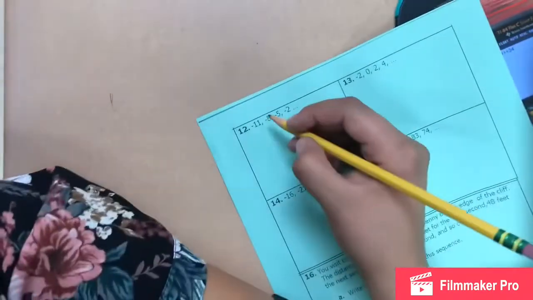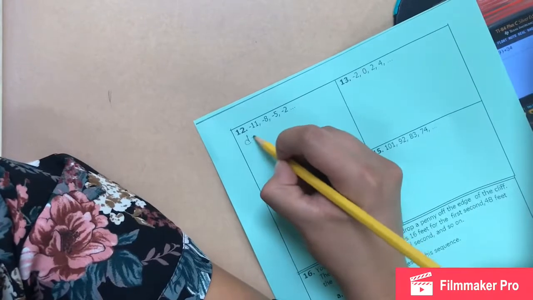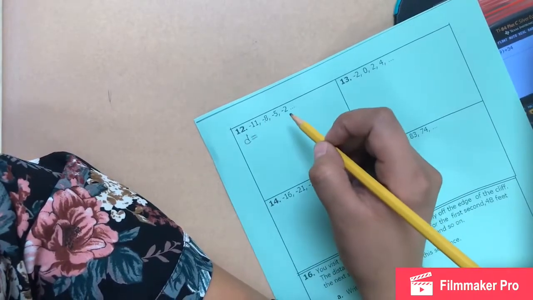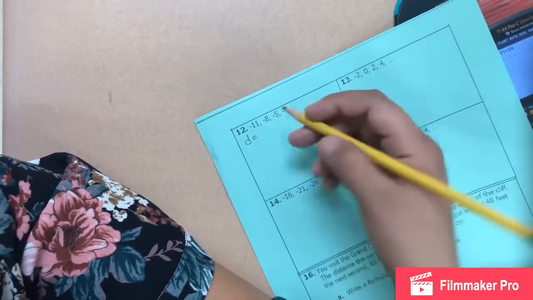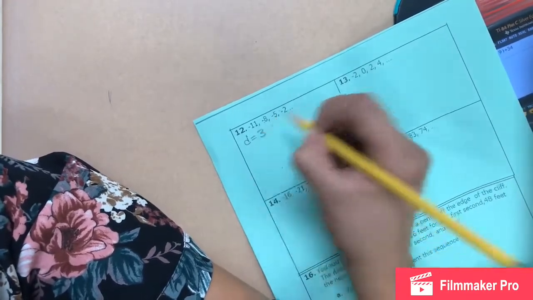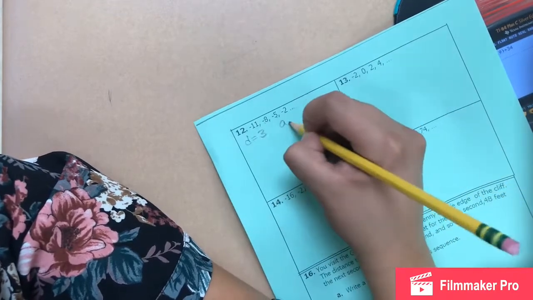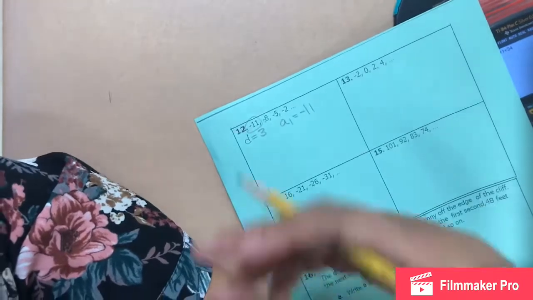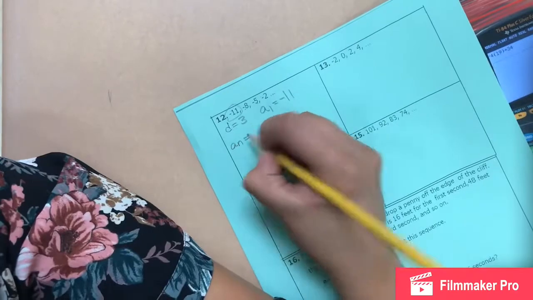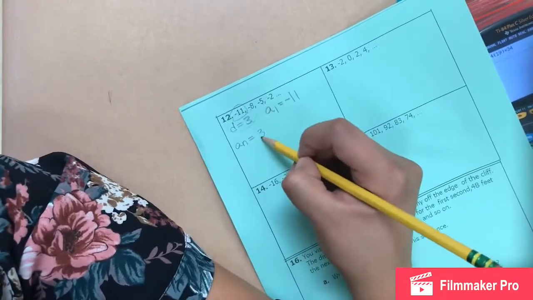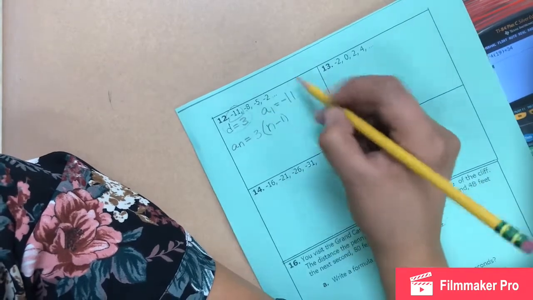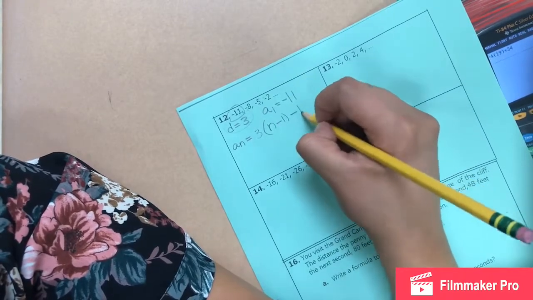So number 12, my common difference from negative 11 to negative 8 is adding 3. From negative 8 to negative 5 is adding 3. From negative 5 to negative 2 is also adding 3. So my common difference is positive 3. My first term is the first one listed, so negative 11. Then I just rewrite that formula with these two pieces of information. So a sub n equals the common difference, so 3, parentheses n minus 1. And then my first term is negative 11, so I'm going to put minus 11.